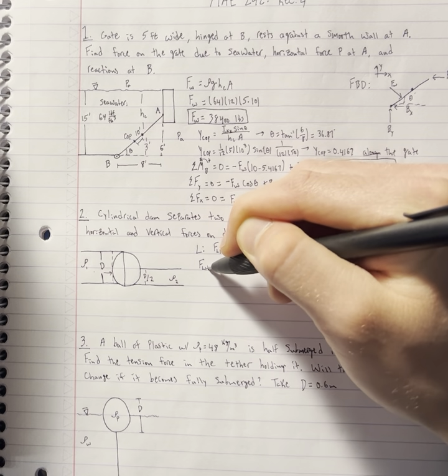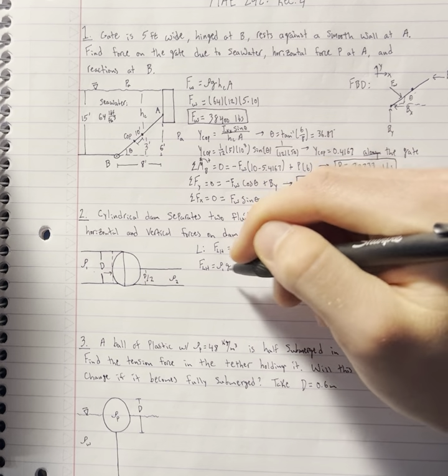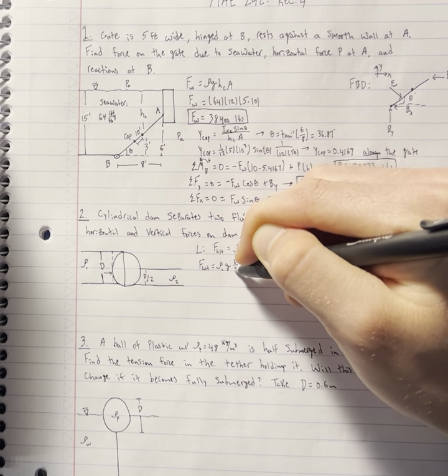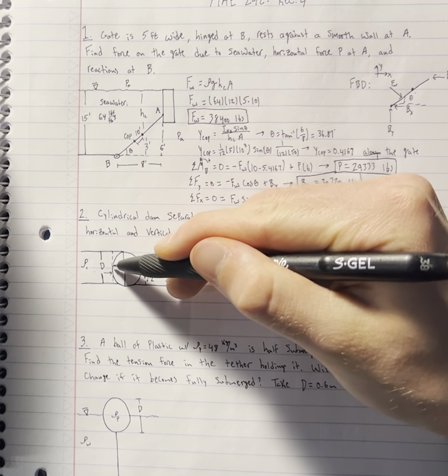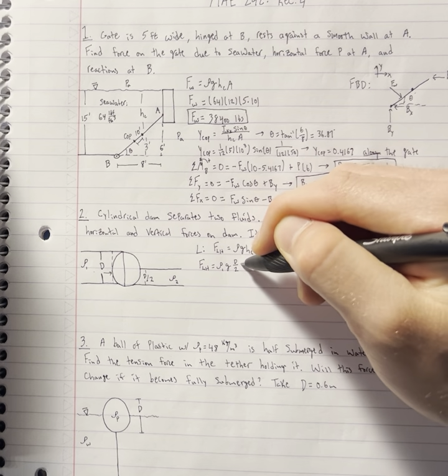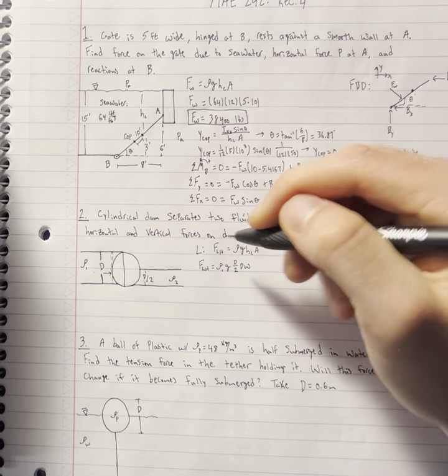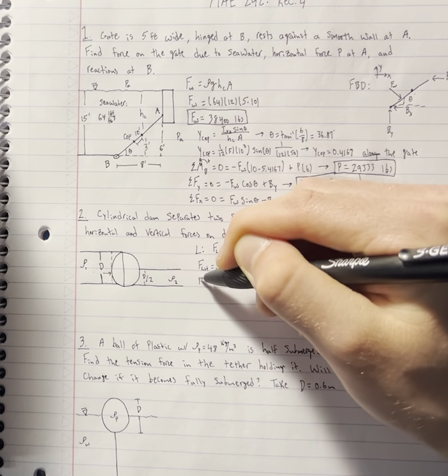So plug that in. We have rho 1 g, the height of the centroid is d over 2, because we're looking at a quote-unquote rectangle over here. Then the area is just d times w. So let's clean that up a little bit.